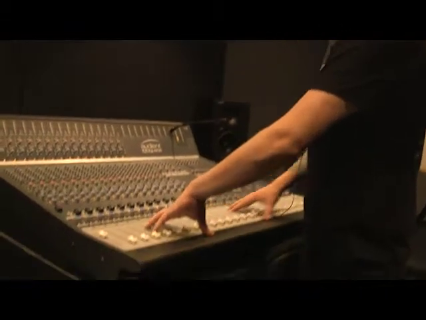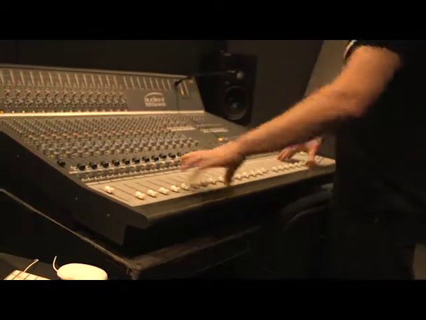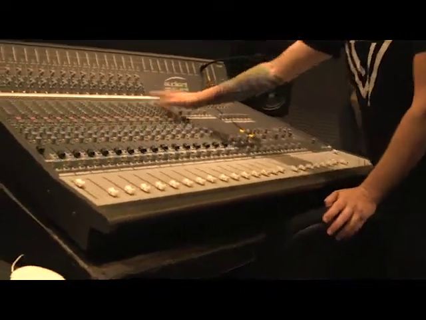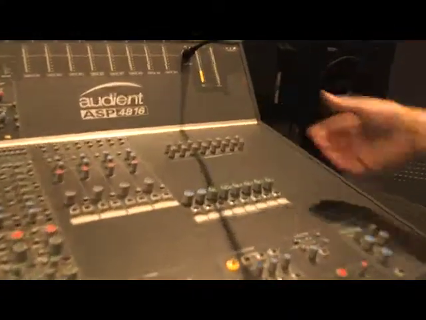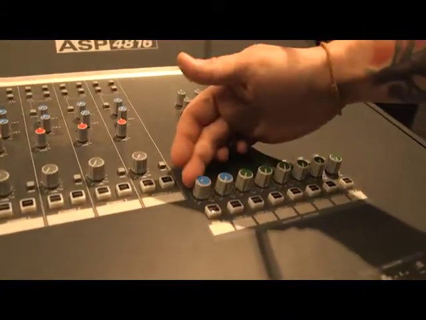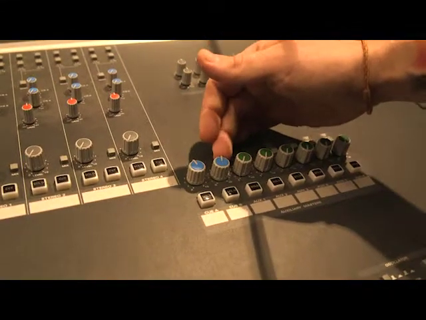Yeah, so next step, just like all of our faders have a master fader, all of our auxiliaries have master auxiliaries. So we have to go to our master auxiliary section, which is just here, and make sure that we have our QA and our QB masters turned up.